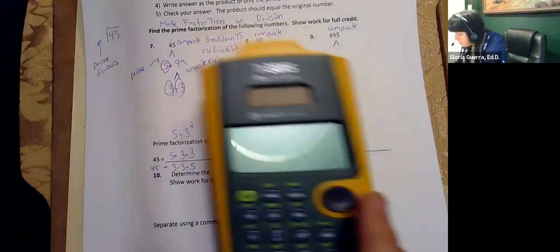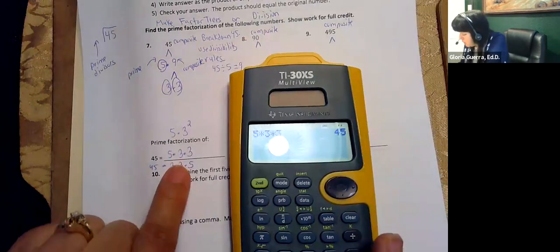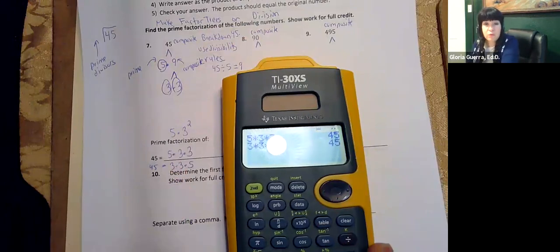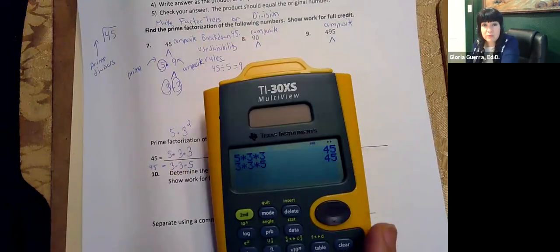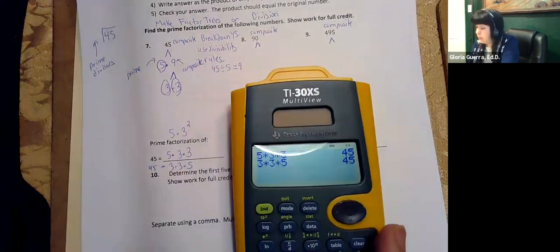When you check your answer, you want to multiply all of them. 5 times 3 times 3. See how that gives you 45? 3 times 3 times 5 gives you 45. So you don't want to go over 45. Okay, that's how you set those up. So you check your work by multiplying.